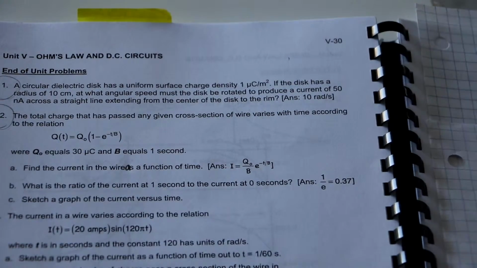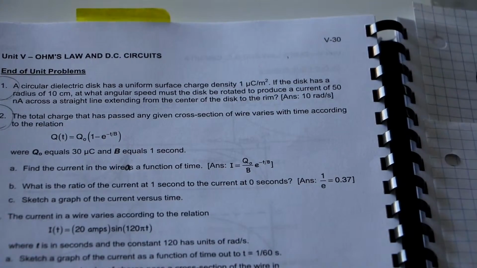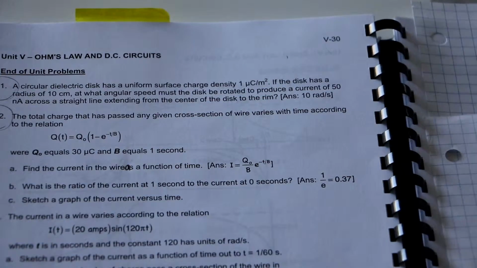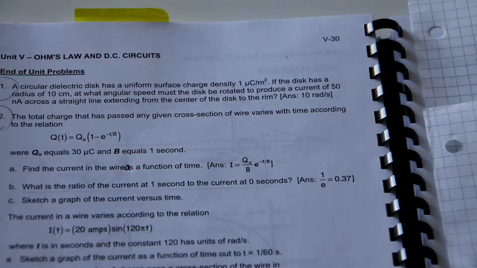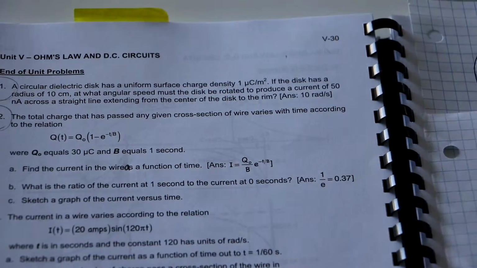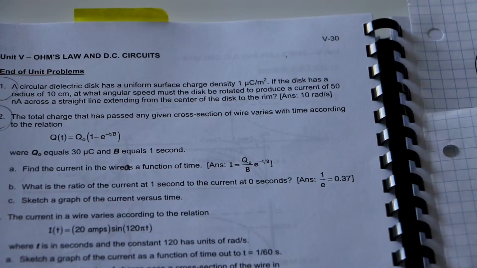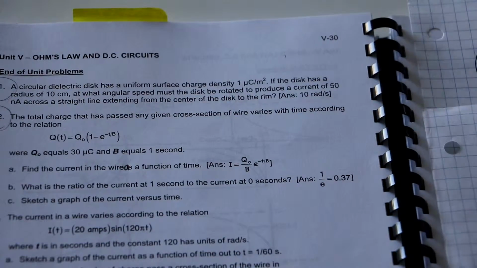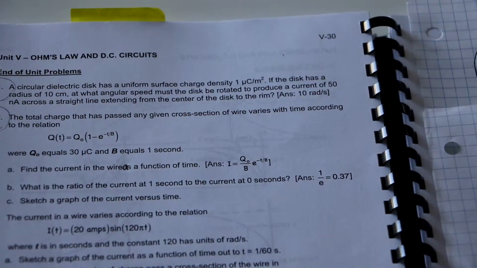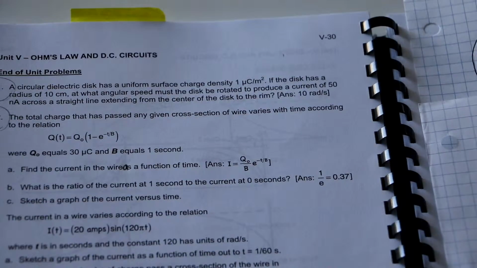Okay, I'm going to be doing problem number 1 of Unit 5. The problem is a circular dielectric disk has a uniform surface charge density of 1 microcoulomb per meter squared. If the disk has a radius of 10 centimeters, at what angular speed must the disk be rotated to produce a current of 50 nanoamps across a straight line extending from the center of the disk to the rim?